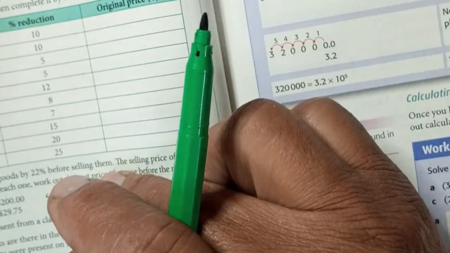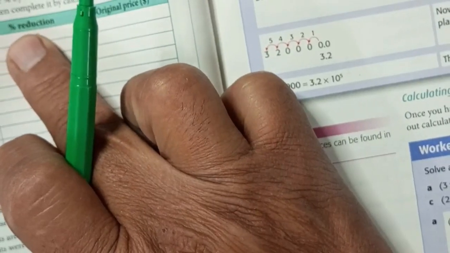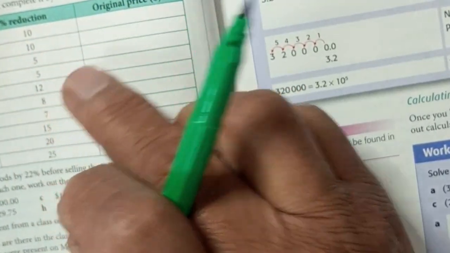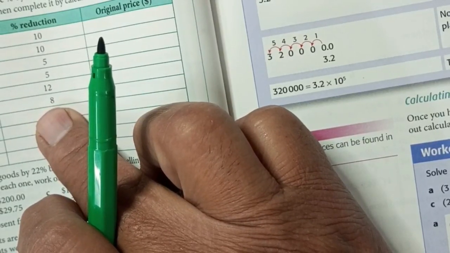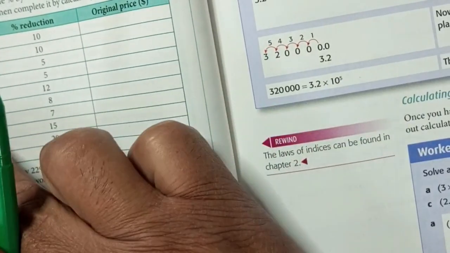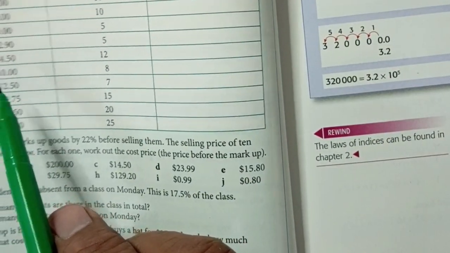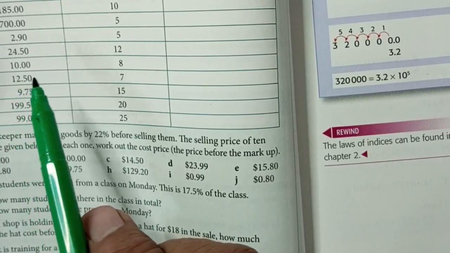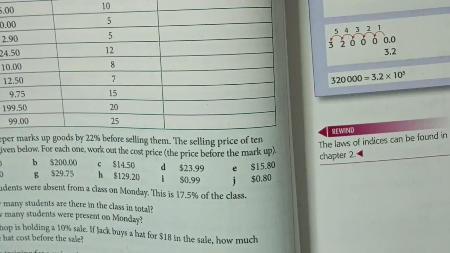Now all are reductions, as you see that it is written percentage reductions. Now we'll do a question with 8% reduction, and the price is $10 only. The price is $10 only, and the reduction is 8%.